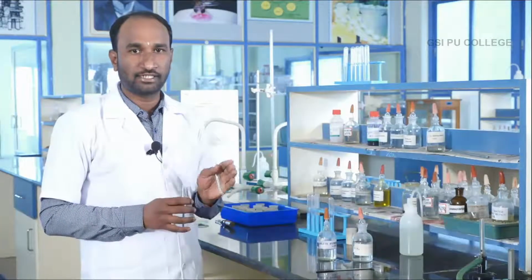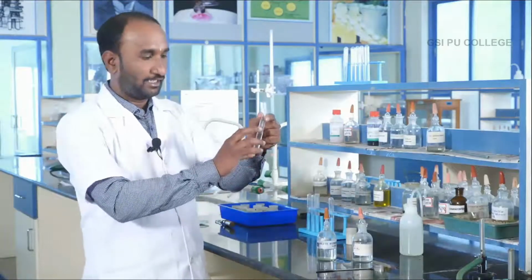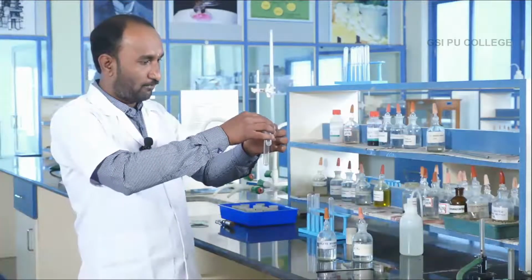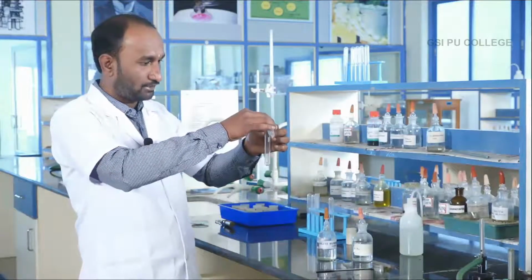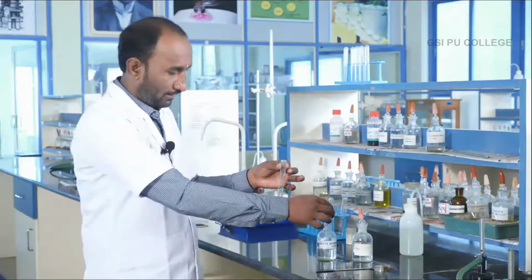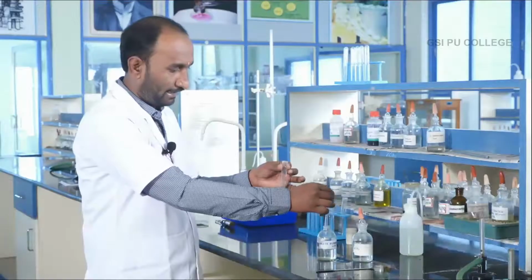Next, go for first group basic radical analysis. What are the reagents present in the first group? Original solution and dilute HCl. Already you prepared the original solution. Take approximately 0.5 ml of original solution and add one more reagent, dilute hydrochloric acid.